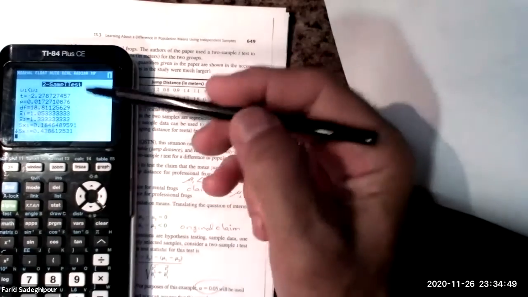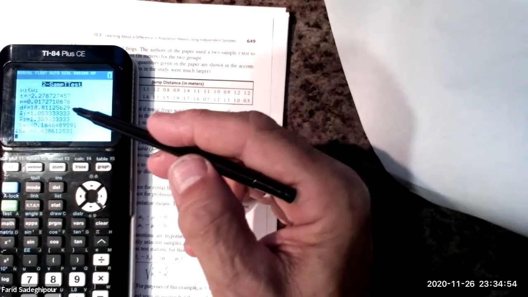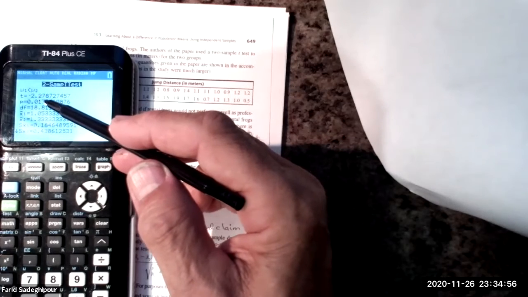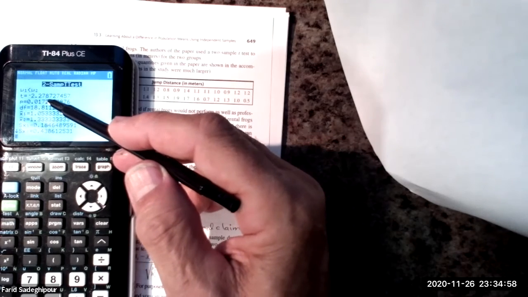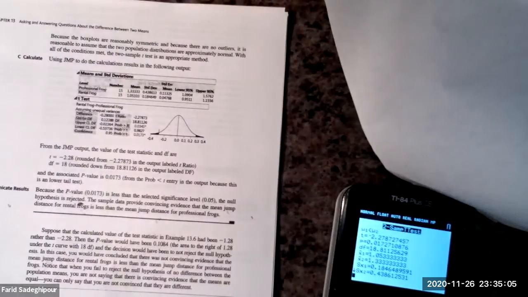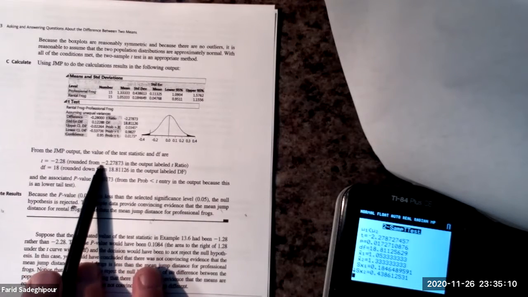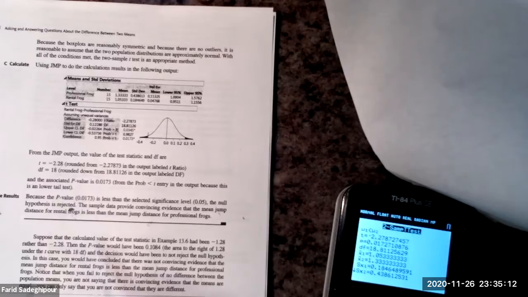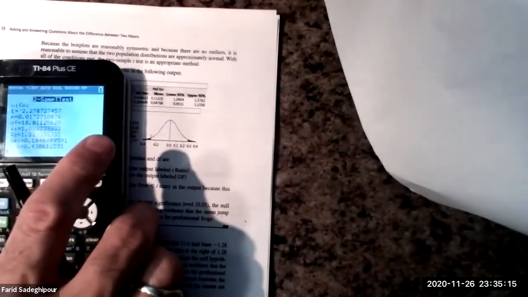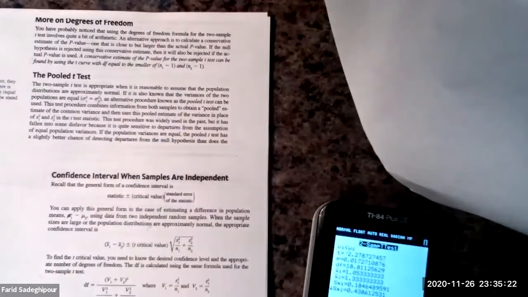So what it gave you is a p-value of 0.01, and t is minus 2.27 or 28. These are the numbers that you have here. You see how you have the DF equal to 18, and the calculator will give you that. DF is 18. So that's how you work on these problems.